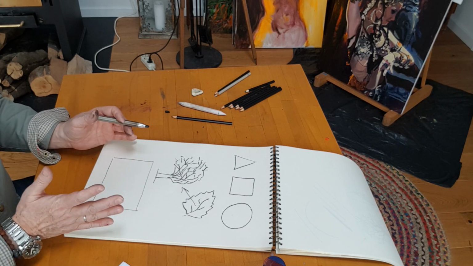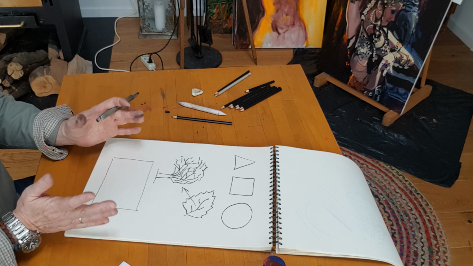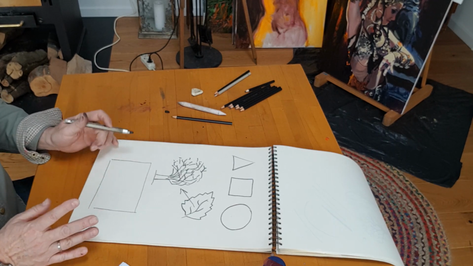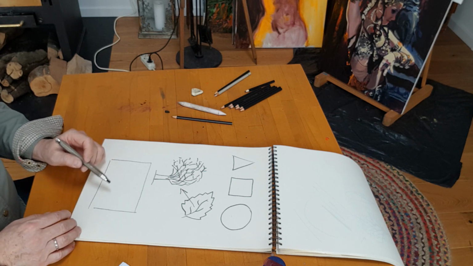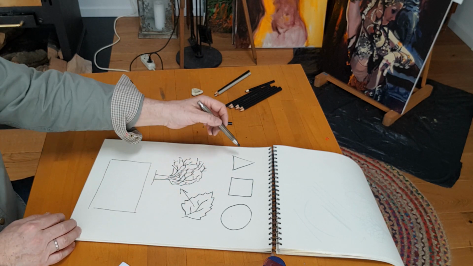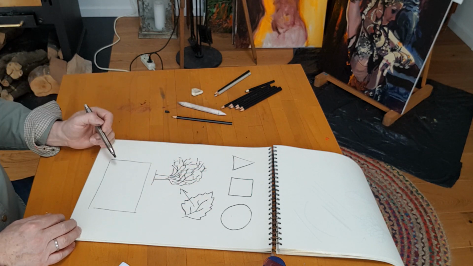We have to have a thumbnail. Well, this is not a thumbnail, but it's a little bigger than a thumbnail. And we will draw here a landscape using these basic shapes.